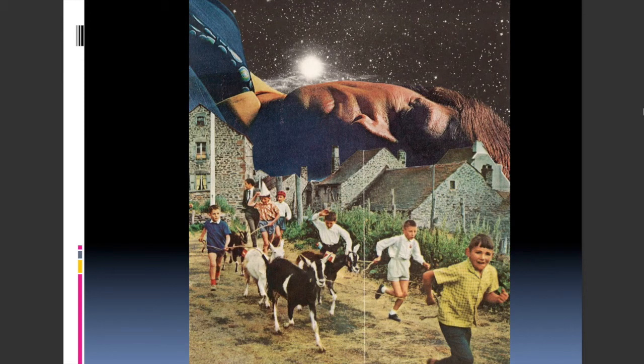Here's another example. This is a very simple one, but it is effective. And you can see how putting these elements together that normally don't belong together recontextualize the image. Rather than these children just running and laughing and playing, as it appears that they're doing in the original photo, carrying these goats behind them, now it seems as though perhaps they're running from this monstrously large giant in the background. So the images that you place together may develop a new meaning based off of how you put them together.